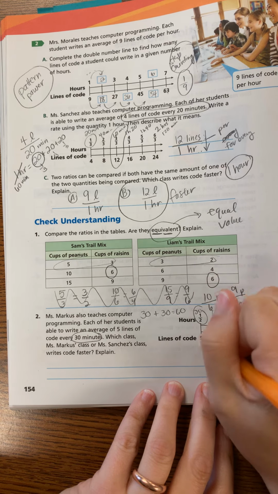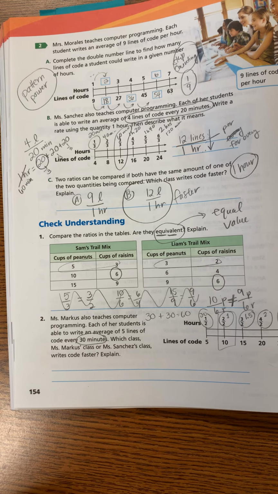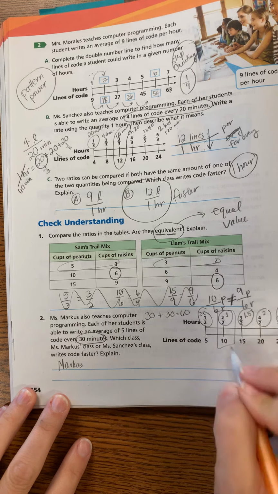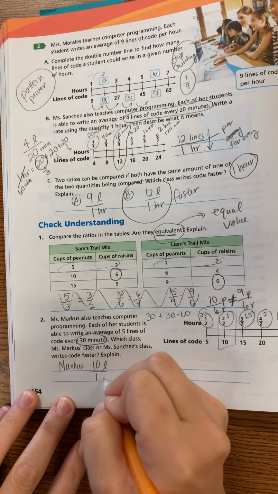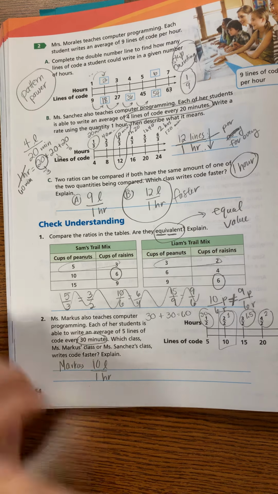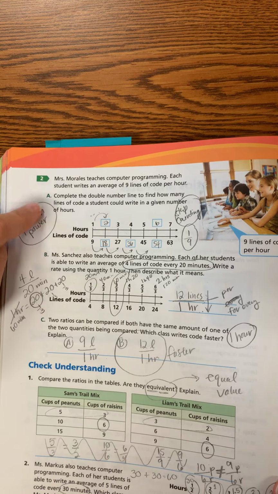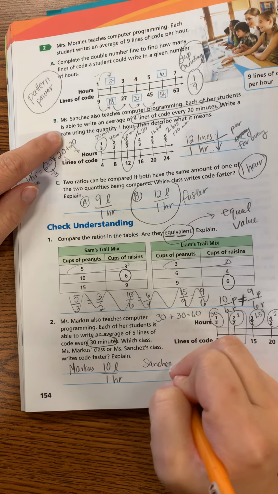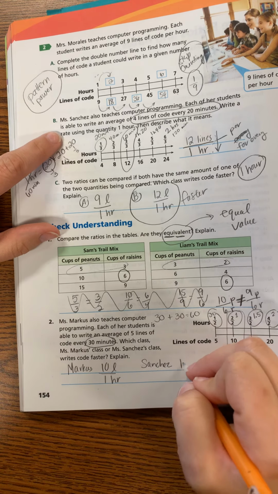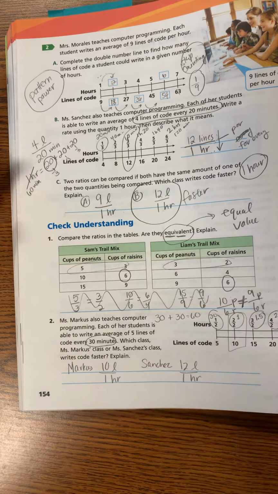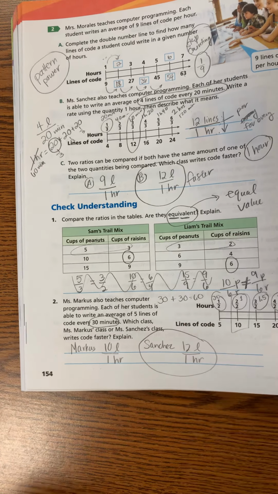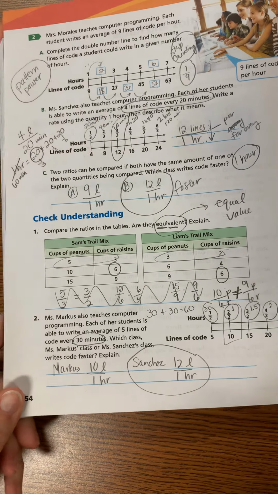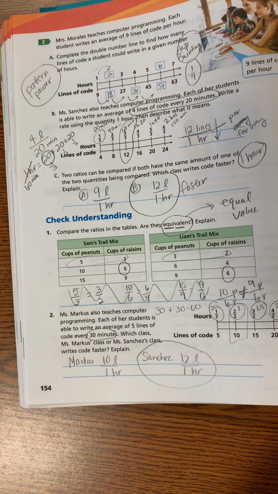Okay, so right here, we can see that, who is this? Mrs. Marcus's class can write 10 lines of code in 1 hour. Oh, I'm sorry. I keep thinking this is all Mrs. Sanchez, but this was Mrs. Morales. So Mrs. Sanchez's class was this one. Mrs. Sanchez, we discovered, they can write 12 lines of code in 1 hour. So who's faster? Mrs. Sanchez's class. She's faster than all the classes of that school. Either she's a great teacher or kids are just faster. Okay, let's see.